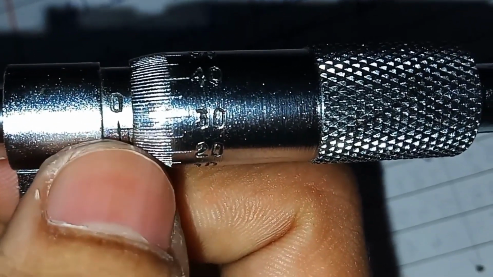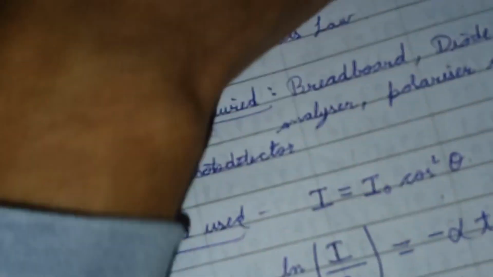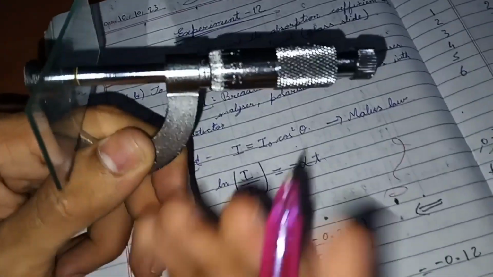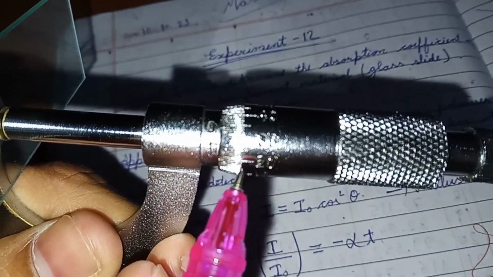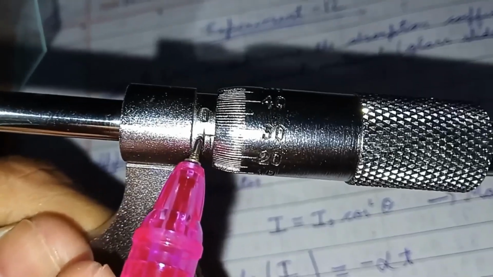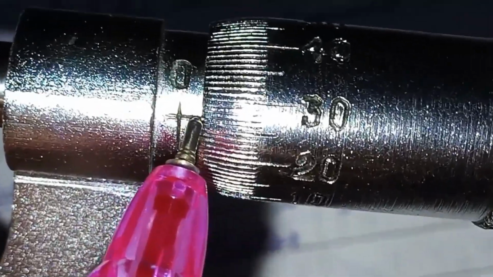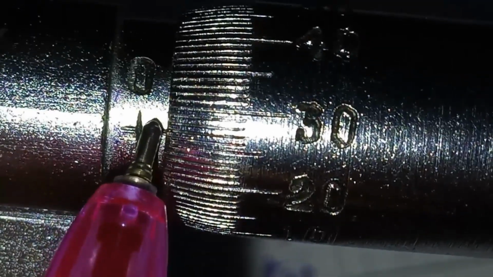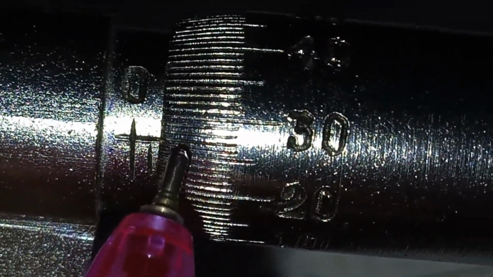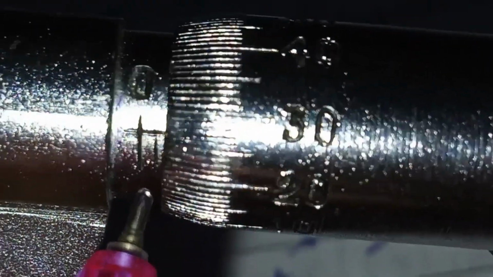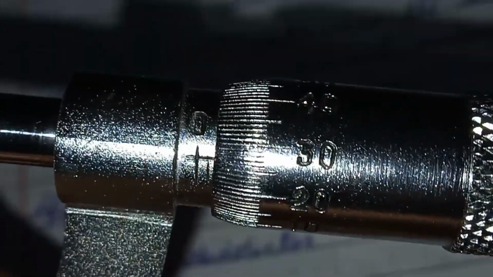It is matching 27 with the zero line. Where is the pen? Let me show you. Okay, so you can see here, it's 20 and it's 30, and this zero line is matching with, you can see here, 27. Approximately 27.